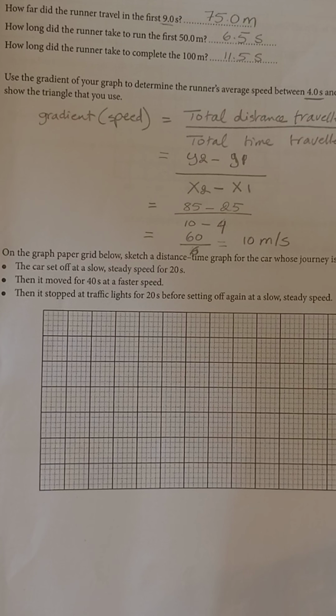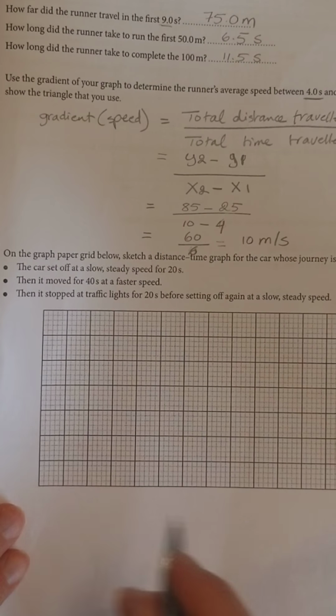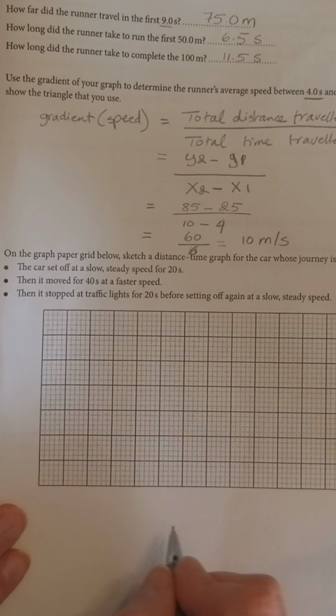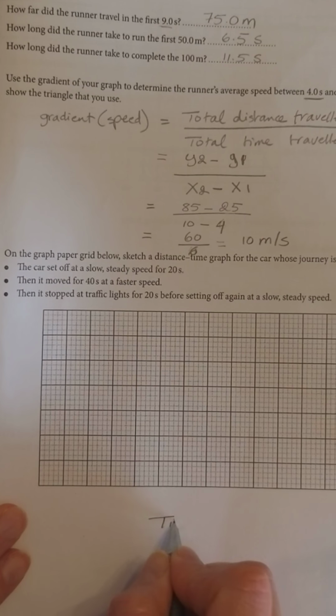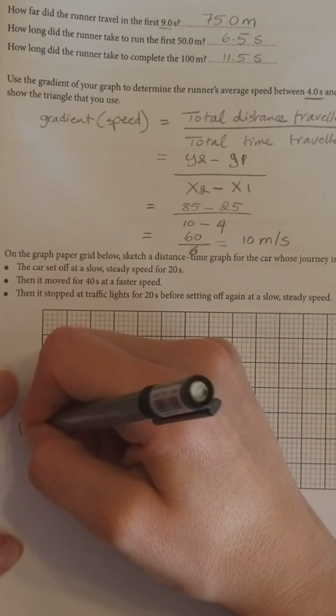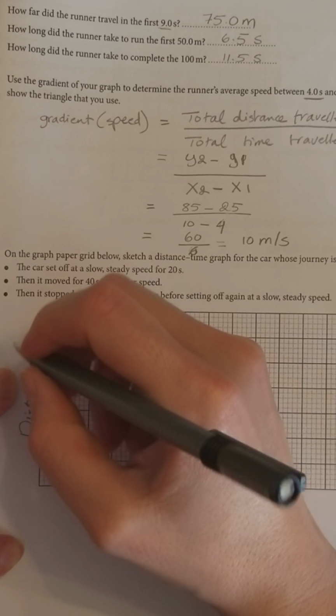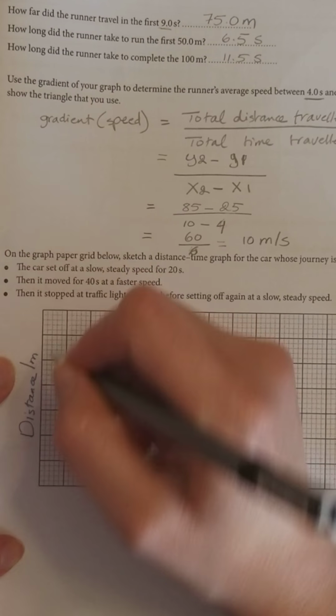So here we only have to divide the time axis because we only have data about the time axis. The distance axis, you don't have to divide it or assign any values to it. So time in seconds and distance, let's say in meters. It's not mentioned here.